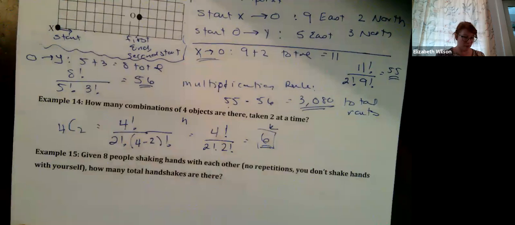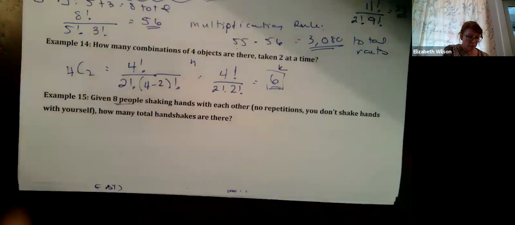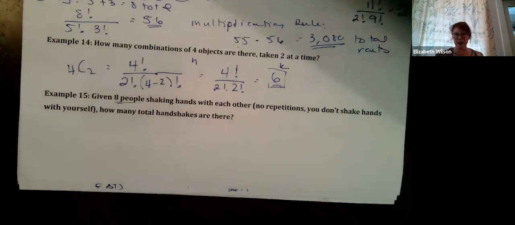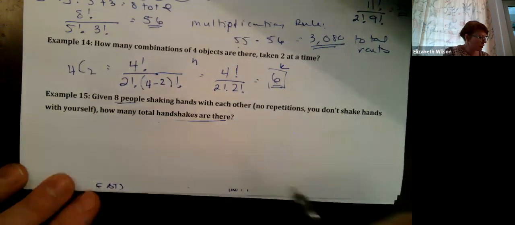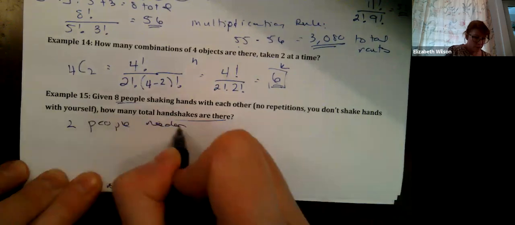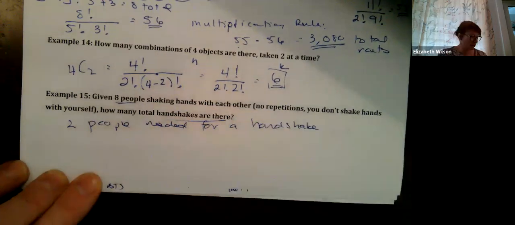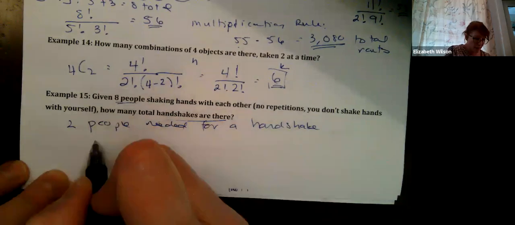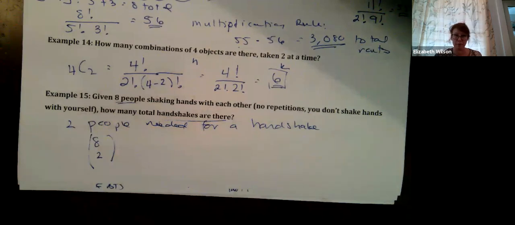All right, so let's make this a little more complex. Let's think about, we've got 8 people, and they're going to shake hands with each other. We're not going to have repetitions because you don't shake hands with yourself, right? And you need 2 people to shake hands. So we want to find out how many handshakes there are going to be. Let's think about it. I'm going to write down, 2 people needed for a handshake, and no repetitions. So I've got 8 choose 2. How many combinations of a handshake can I possibly do with 8 people and no repetitions allowed?